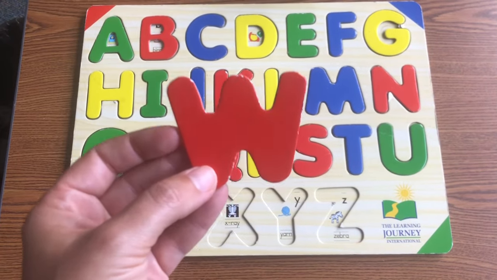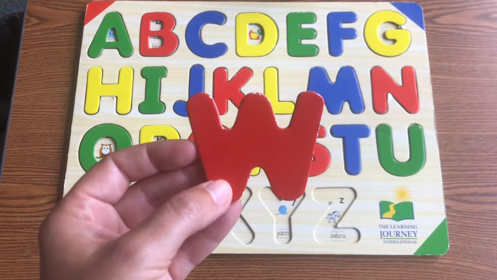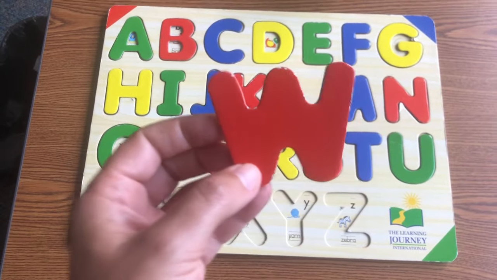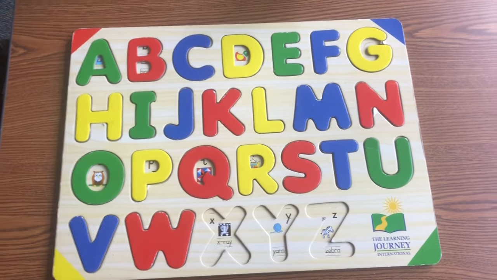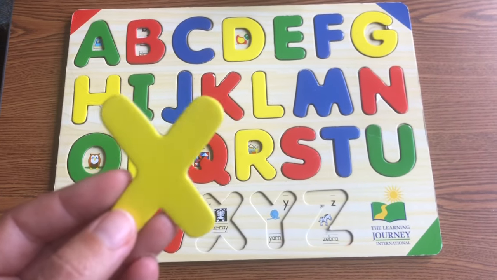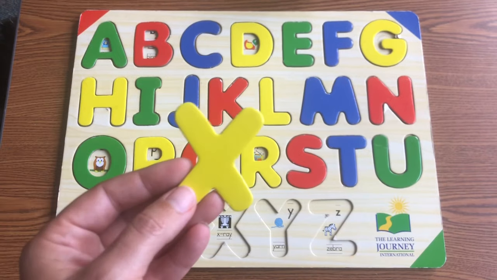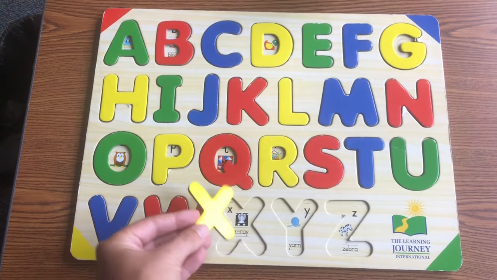W. W says w. W says w, like in the word wagon. X. X says x. X says x, x, x, like in the word X-ray.